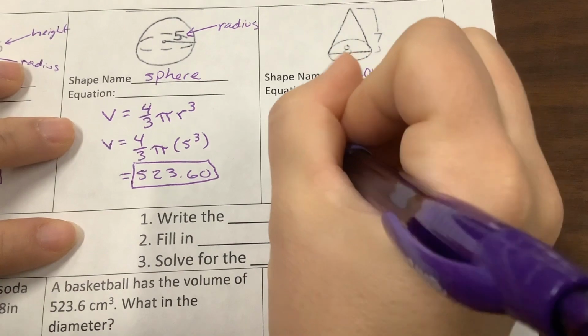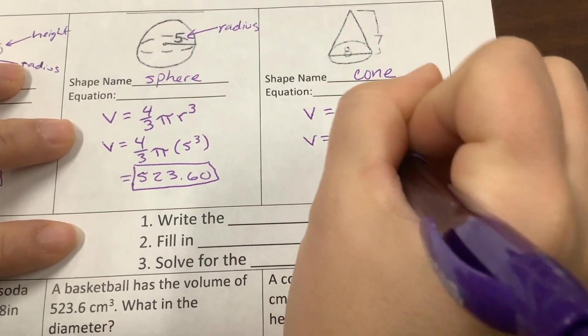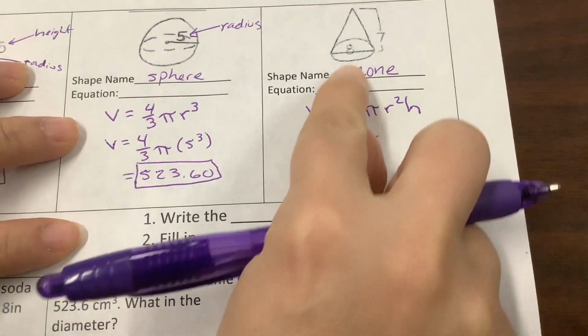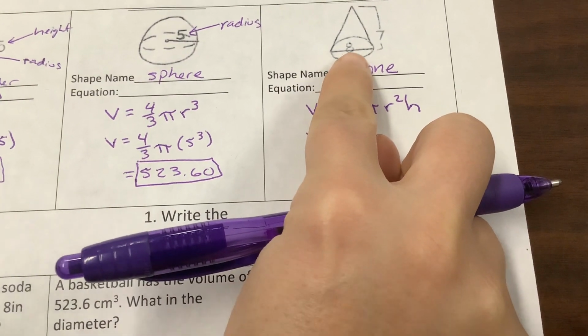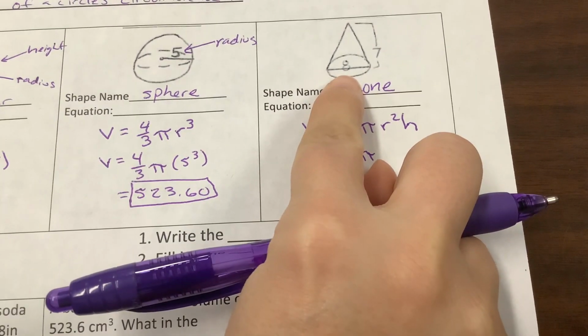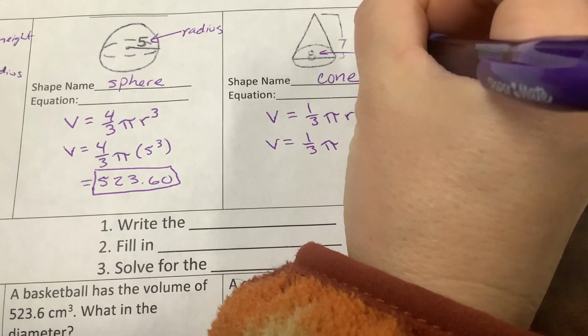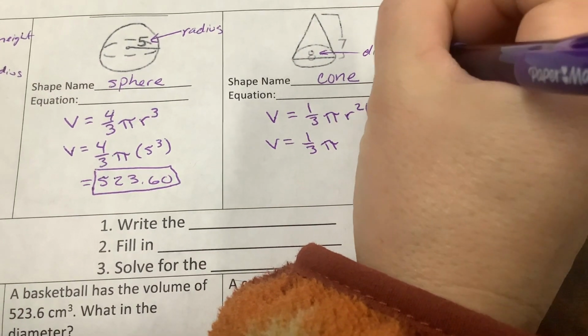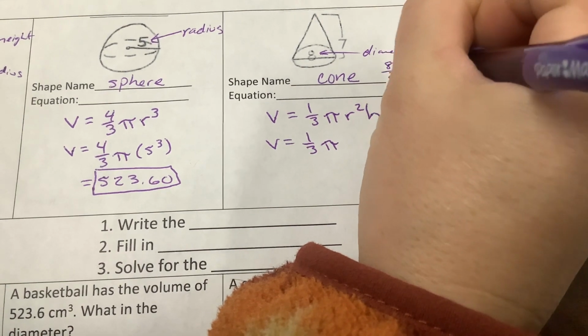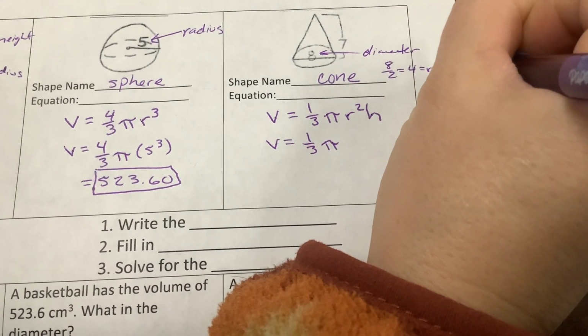For this one, what is our radius? First of all, did they give us the radius here? No, that's the diameter. So you would cut it in half, which means you would divide 8/2, which would equal 4. Yeah, so 8/2 is 4, and that's our radius.